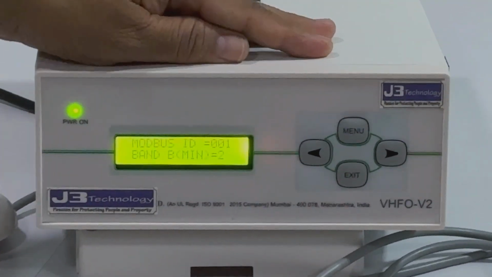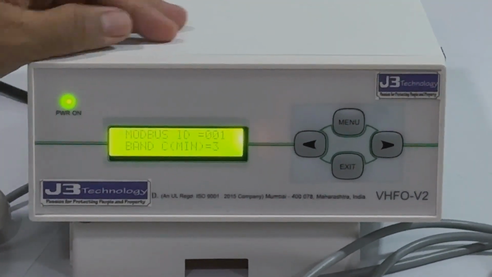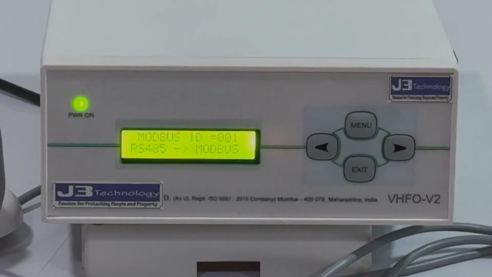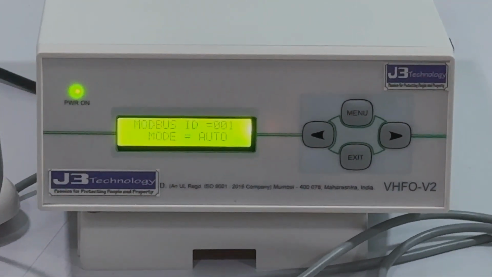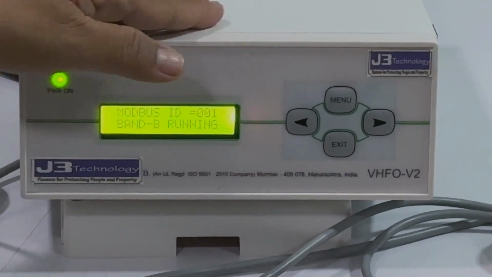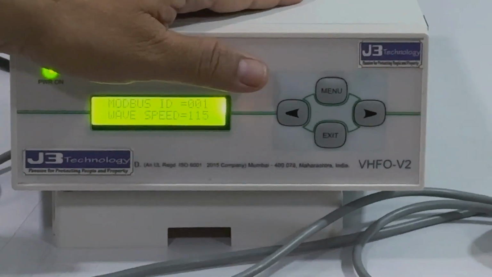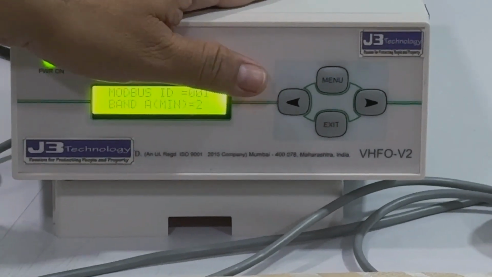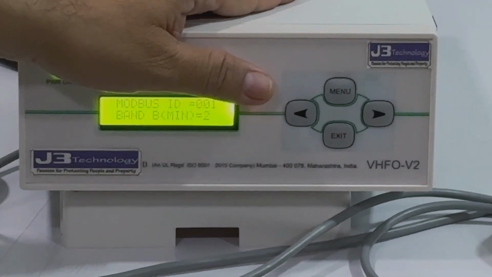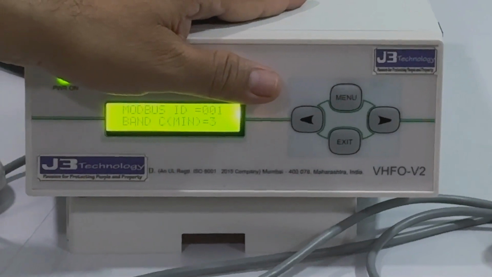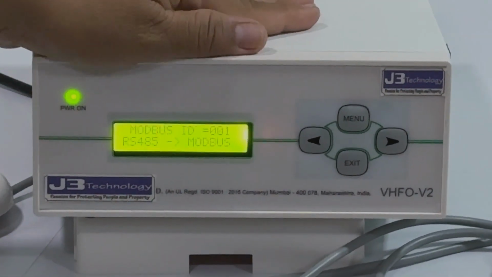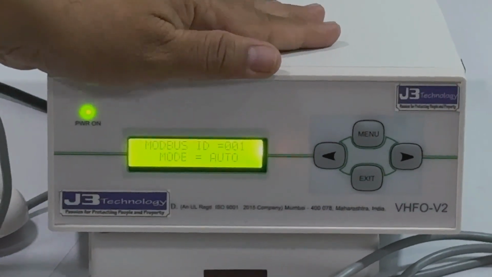The panel is by default in the auto mode, and in auto mode the wave speed is 115, wave density is 80, and band A time, band B time, band C and band D time. Band A time is 1 minute, band B time is 2 minutes, band C time is 3 minutes, band D time is 2 minutes. So this is by default already set in auto mode.